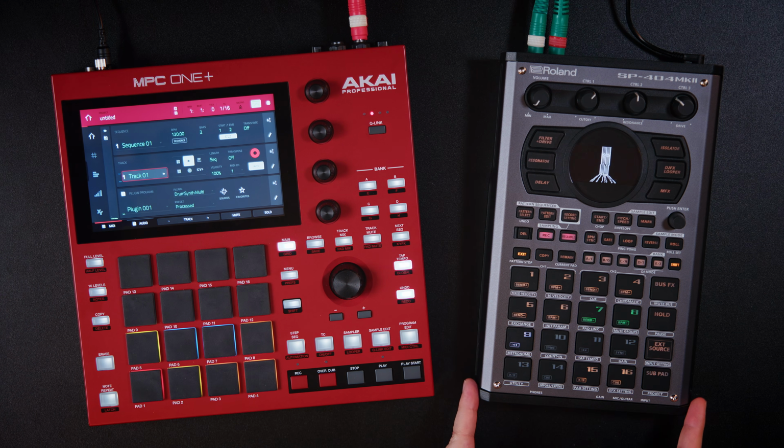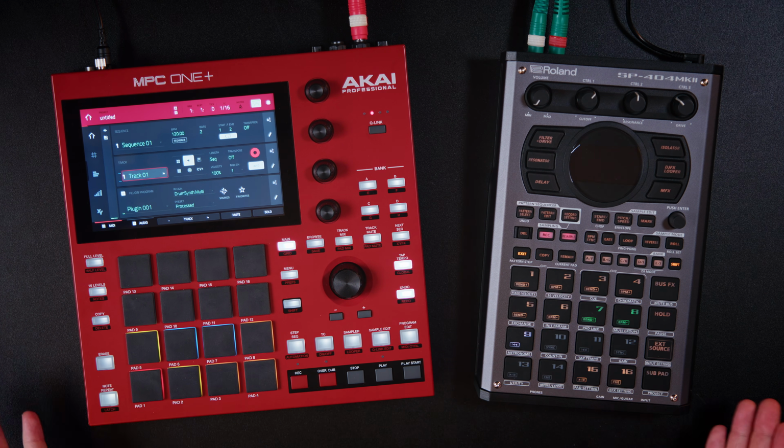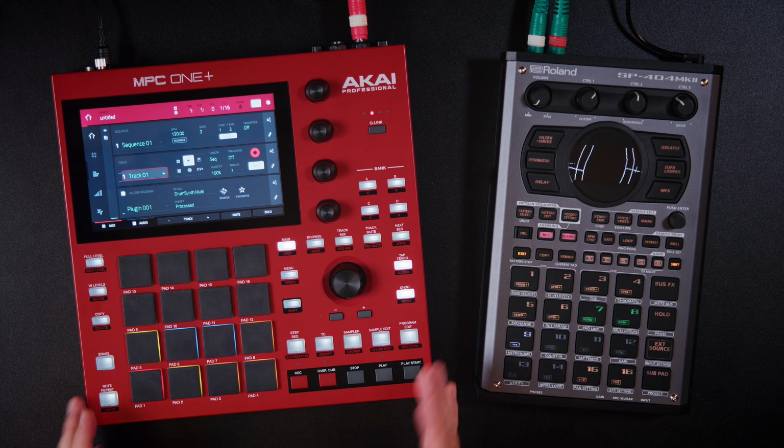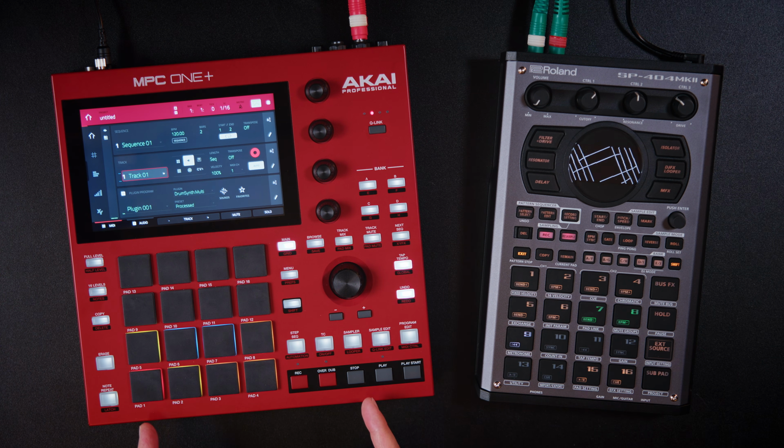So again, the 404 is the cheaper of these two right here. The MPC does have a bunch of other models, and if you know one MPC, you pretty much know the others, which I think is a benefit.